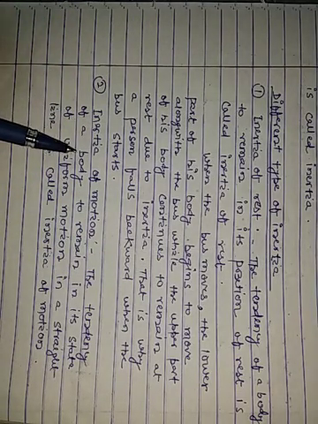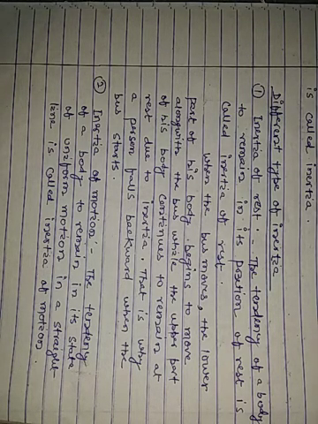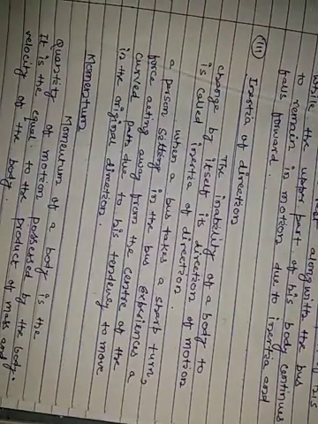Now the second one is inertia of motion. What is inertia of motion? The tendency of a body to remain in a state of uniform motion in a straight line is called inertia of motion. So when a bus or car stops, we fall in the forward direction.